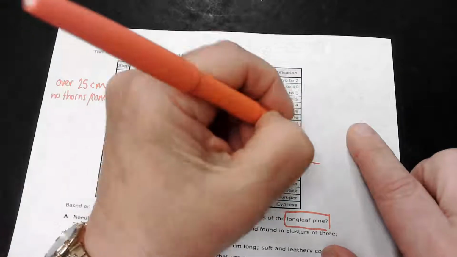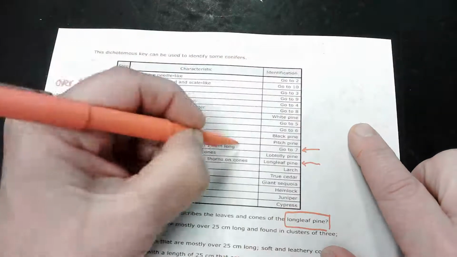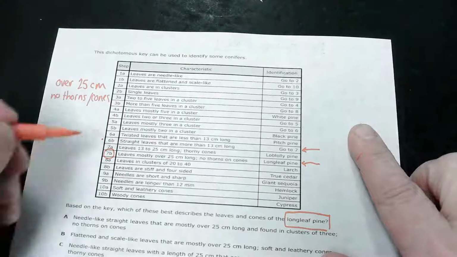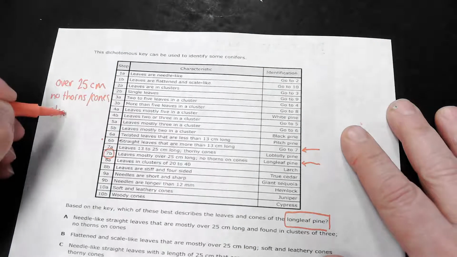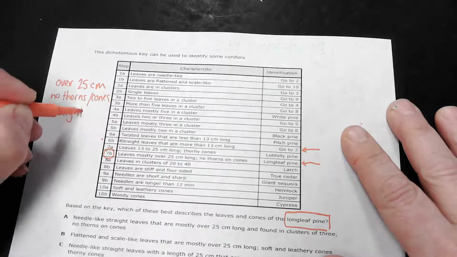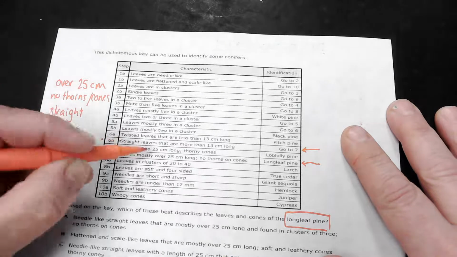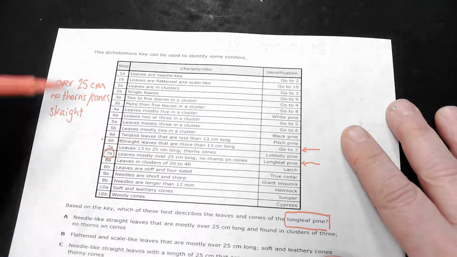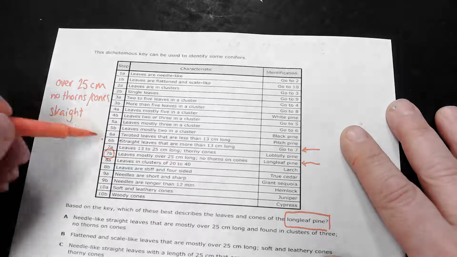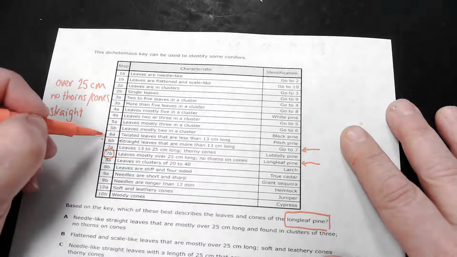Come back over here. That says go to 7. What does this tell me? It tells me that I have straight leaves, and they're over 13 centimeters long. Well, I know they're already over 20 centimeters, 25 centimeters long, so I need to write that bit down.